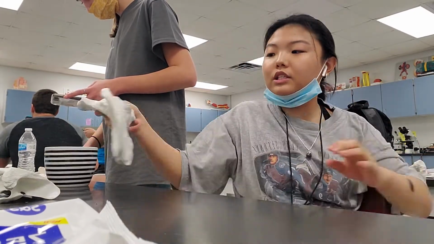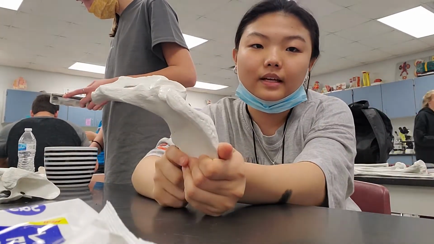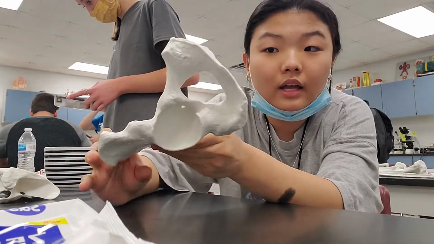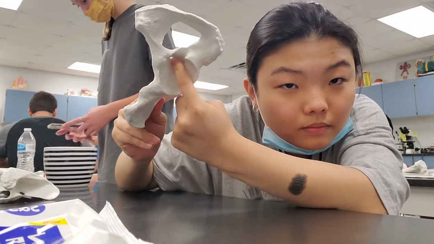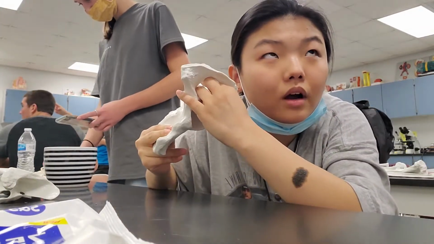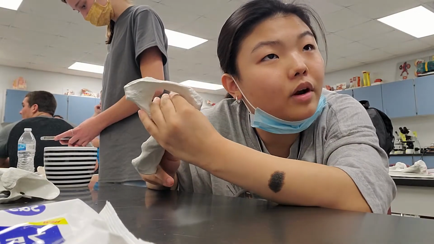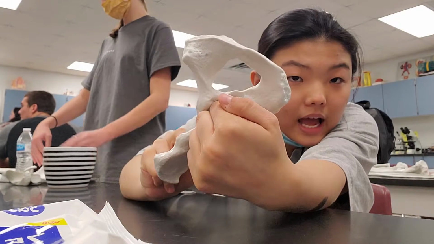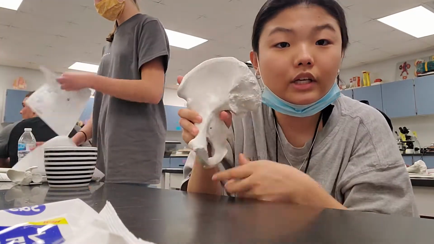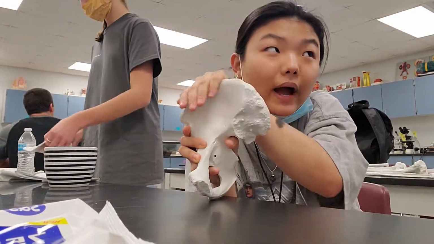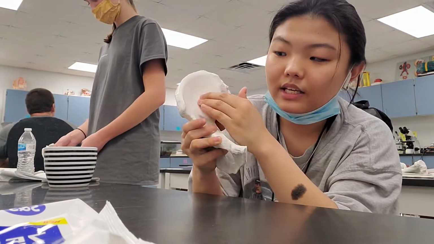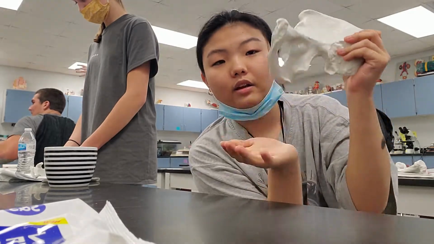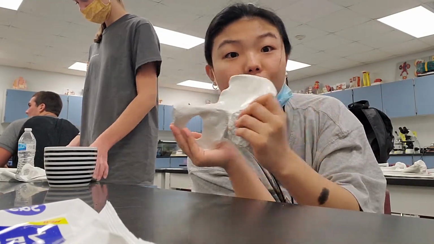Okay, now moving on to the pelvis. So we have an acetabulum, your obturator foramen. The hole is your obturator foramen, acetabulum, and then this is your ilium. This is your iliac crest. And then this point here is your pubis, and then this right here is your ischium.